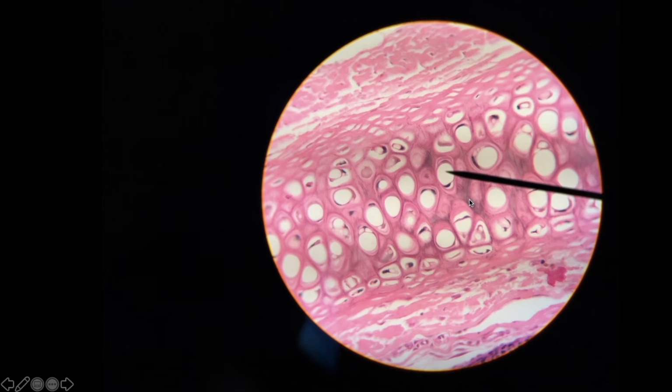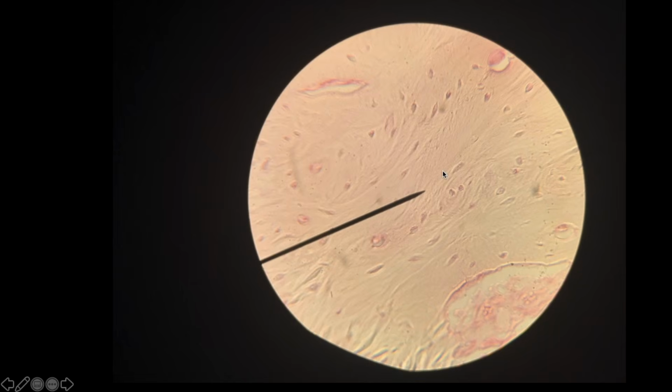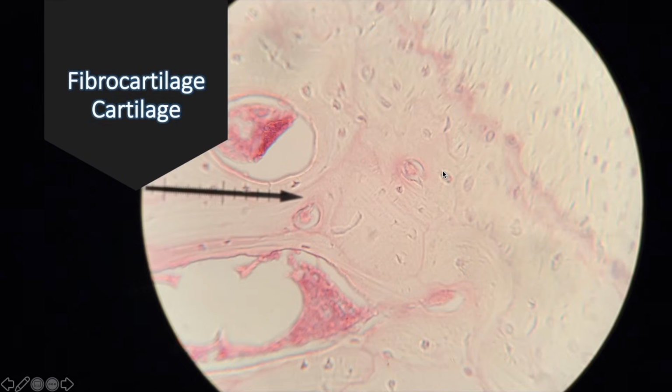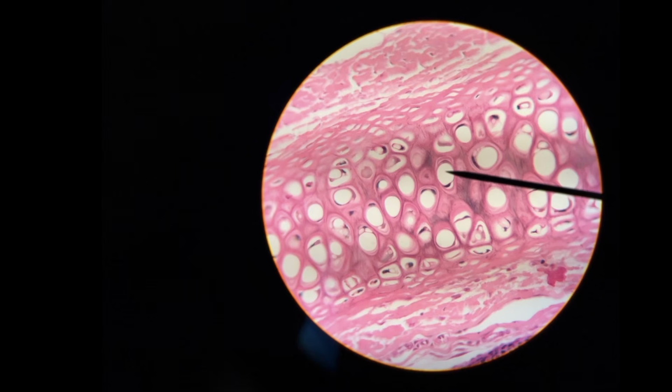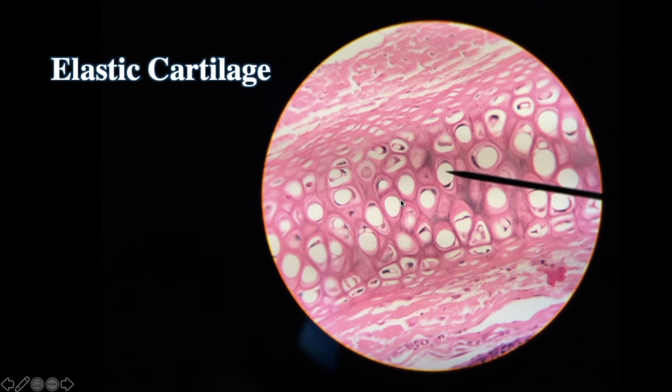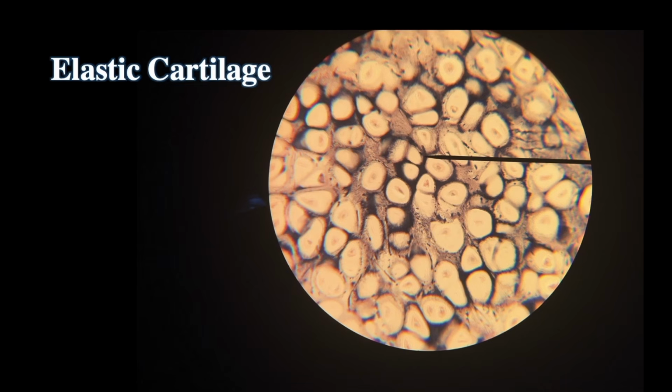This is your third and last type of cartilage. You see the lacuna. Look at how these cells are almost touching each other. Whereas these, they're very spaced out. But this cartilage, there's like no room for the matrix. This is elastic cartilage. Here's another example. Elastic cartilage.